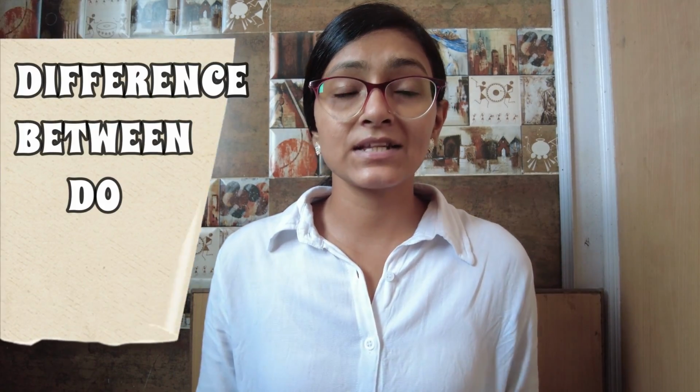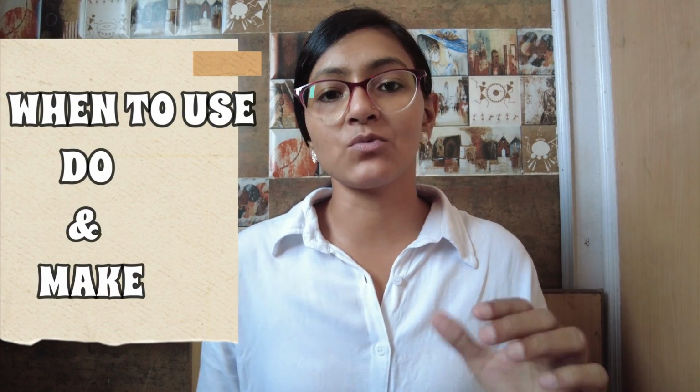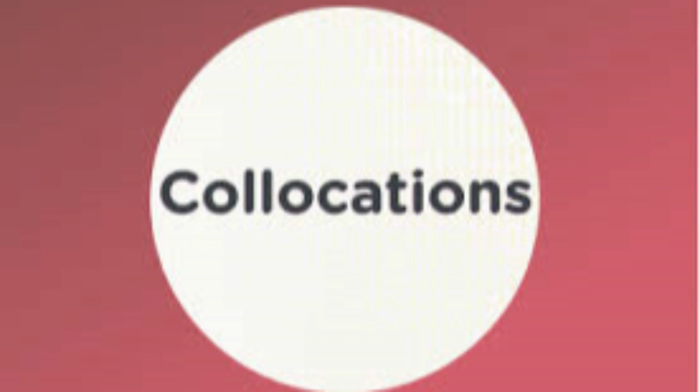So today what we are going to learn is the collocations. What's the difference between do and make? When we have to use the word do, when we have to use the word make, how will we be using it with the sentences? What does the word collocations mean? What does the word do mean, or what does the word make mean? So everything we are going to learn in today's video.